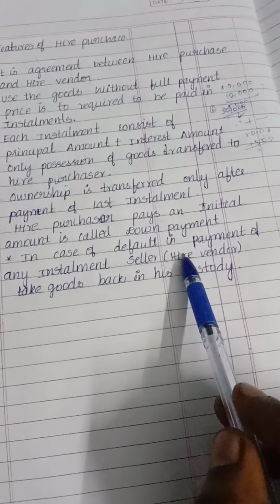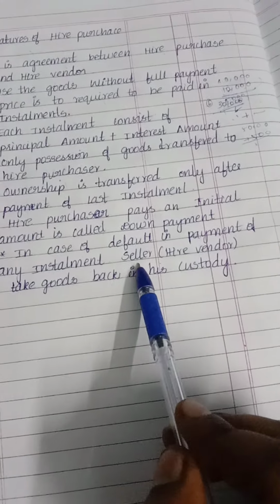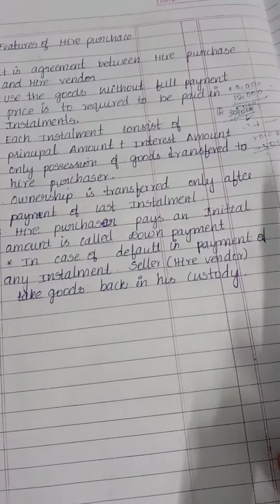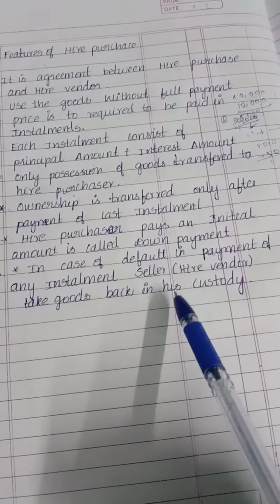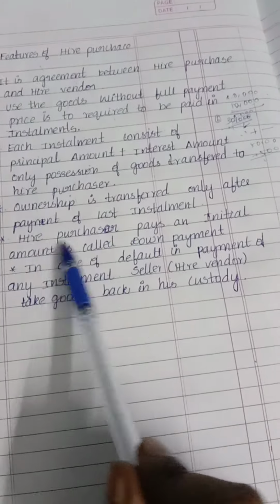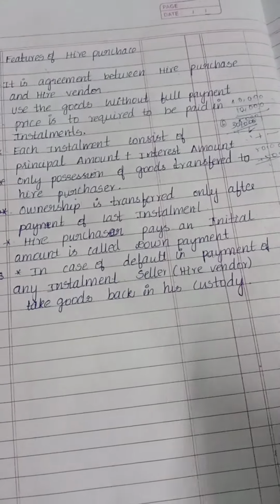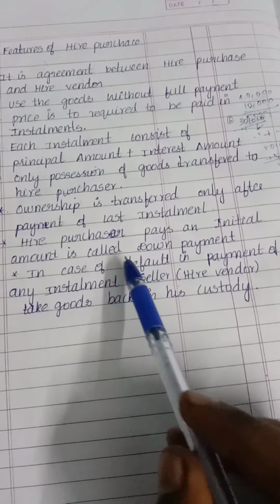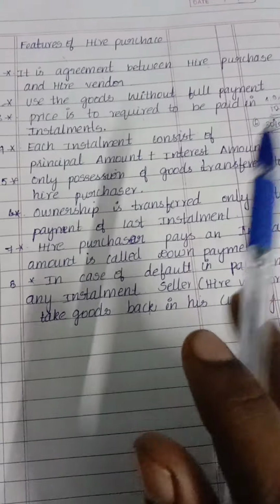In case of default in payment of installments, the seller takes the goods back into his custody. Some people do not pay the EMI correctly, so the hire vendor, that means the seller, comes to the home and takes the television into his custody. To avoid this, we have to pay the installments correctly. So these are the features of hire purchase.